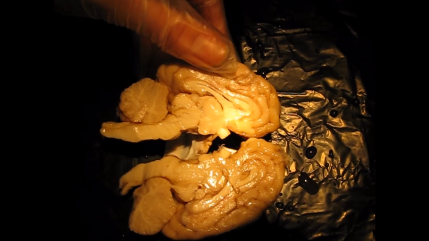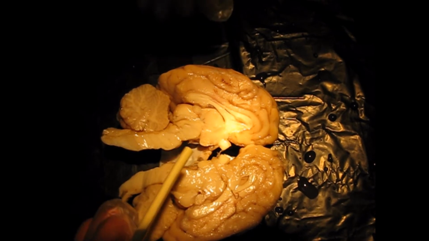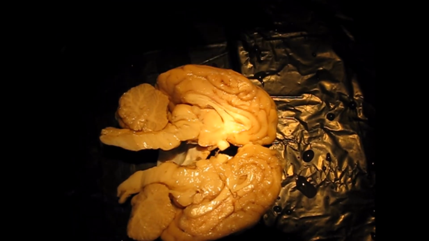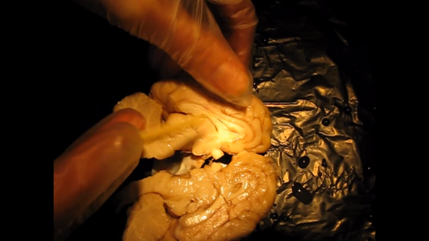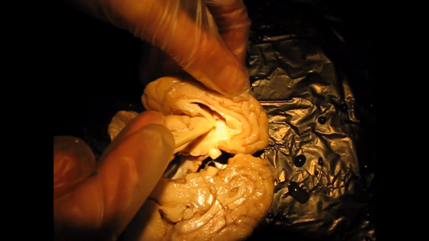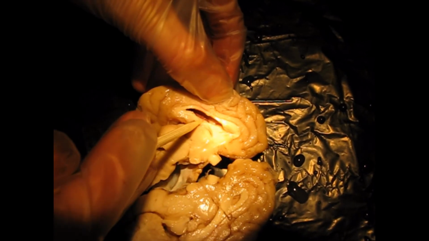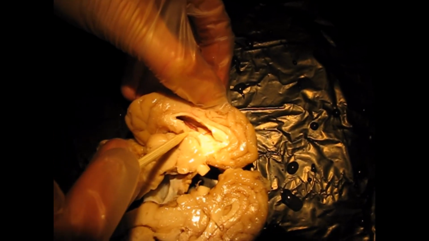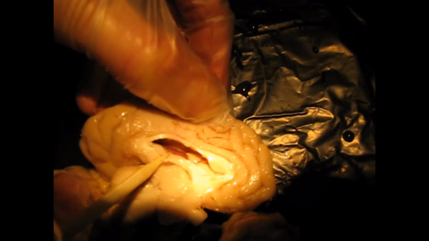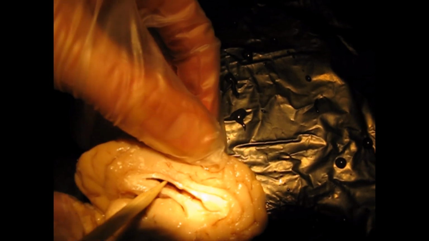All right, so we'll go ahead and begin by talking about the ventricles first. So we have 2 lateral ventricles, your right and left lateral ventricle, and here is your left lateral ventricle. And if you look inside, you'll see sort of a reddish structure. That's the choroid plexus, and that's what produces cerebrospinal fluid. And if you really want, you can kind of probe down.